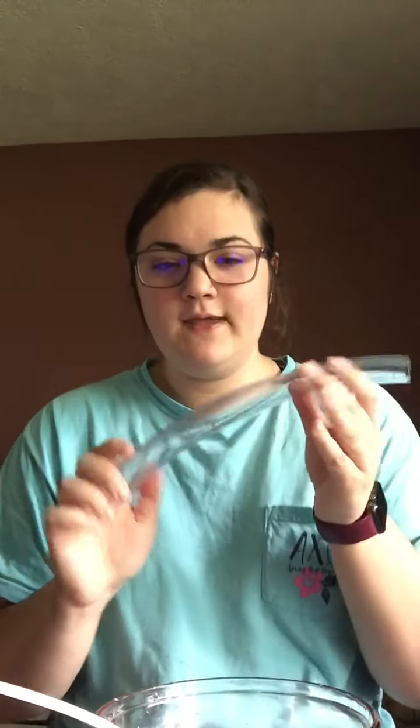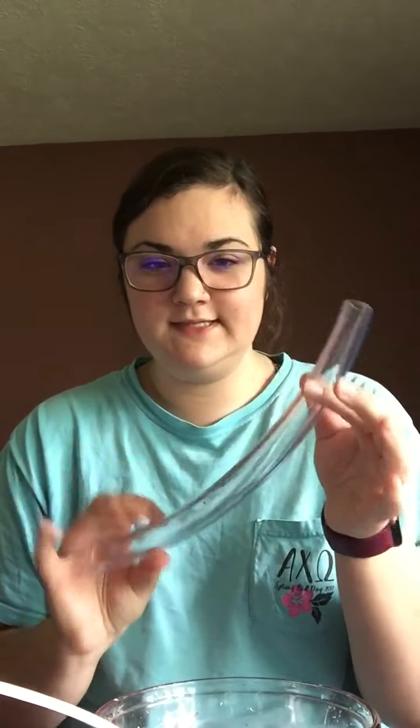So that being said, I'm going to do a quick demonstration of what normal blood would look like going through a blood vessel versus what sickle cell red blood cells would look like going through. So we have a blood vessel. It's clear so you can see how it works. I made some fake blood. I'll show you.